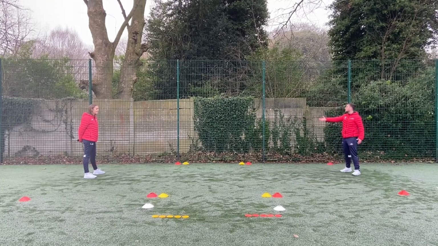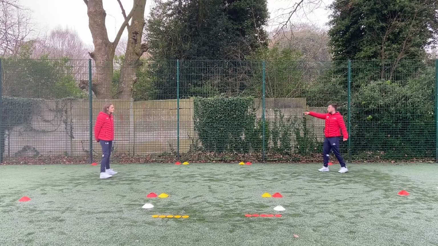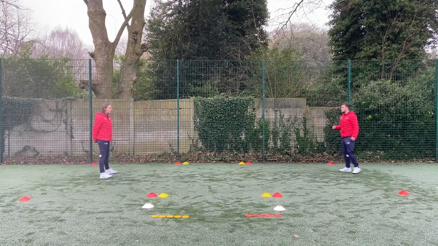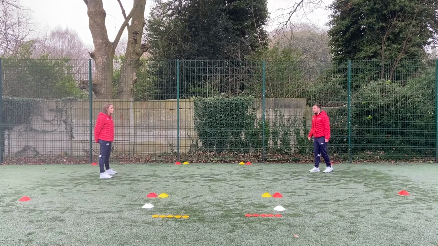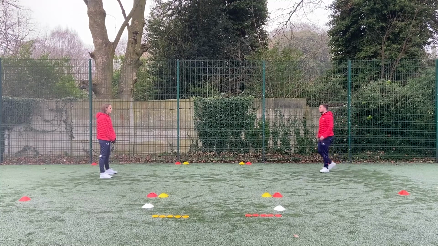So you've got to think about me, where I am. You've also got to think about the space that you leave behind, yeah? Because that's what's probably going to hurt you if you leave loads of space behind for me to run into. So you've got to be able to control that quite well, yeah? So how are you going to control the space that I run into? It's a tough question, but have a little bit of a think.